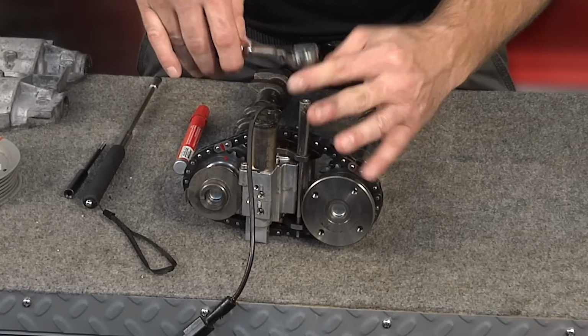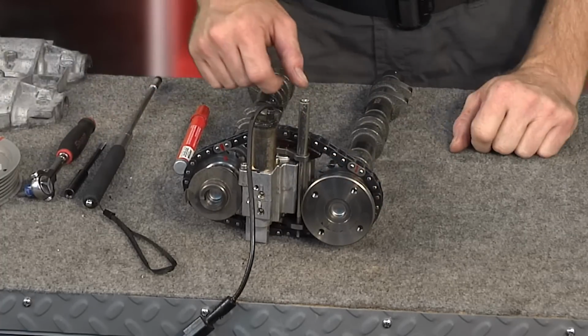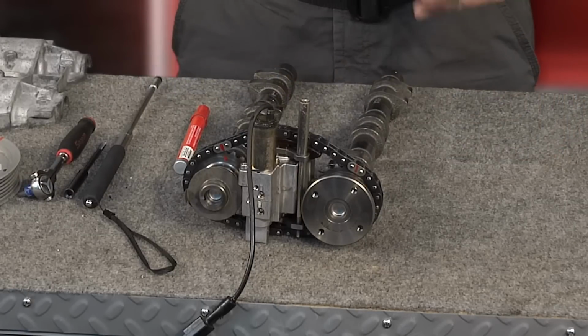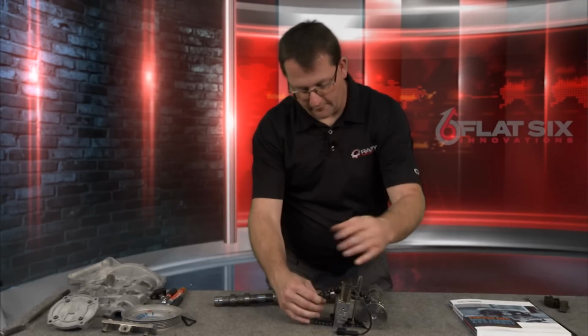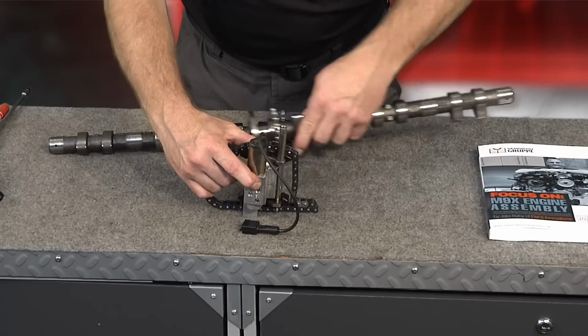Okay, that's about as far as I want to go with that. You can over-tighten it, which we don't want to do. All right, now I'm going to pop everything apart. All right, so I'm just going to pull this apart. It's easy to do with everything compressed here.